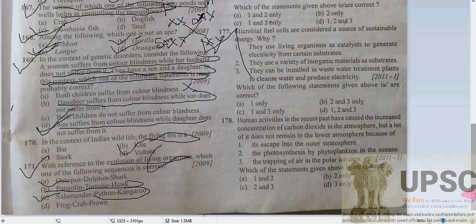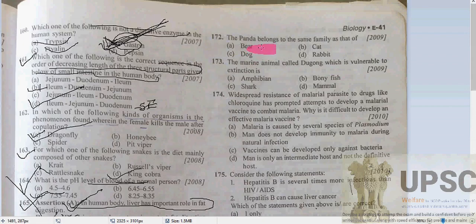Now for the next question: the panda belongs to the same family as which one of bear, cat, rabbit, dog? It will be bear, of course. Question 172 is the panda, because the panda and the bear belong to the same family, Ursidae. The panda is a medium-sized bear. Of all the endangered bear species, they have the most distinguished color combination. So here we will choose A.